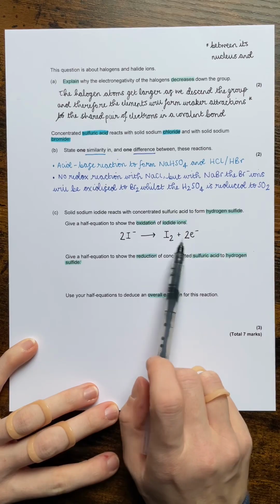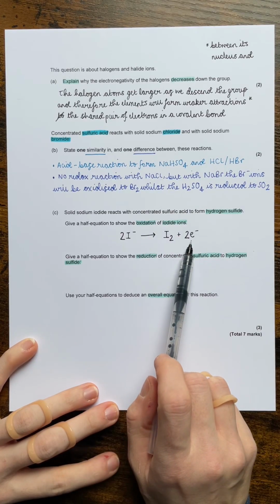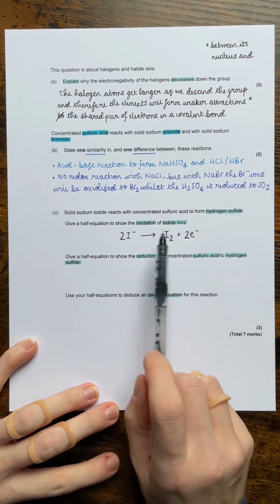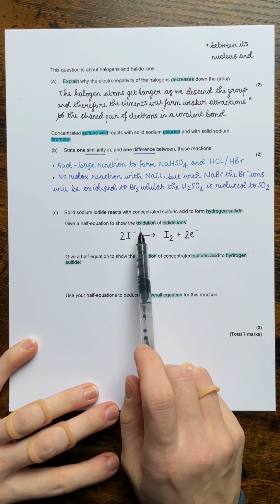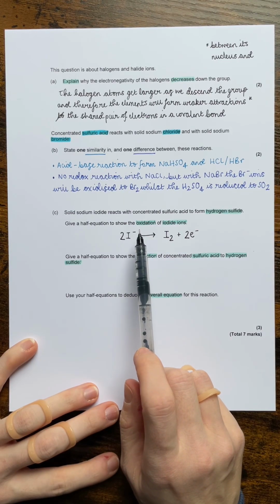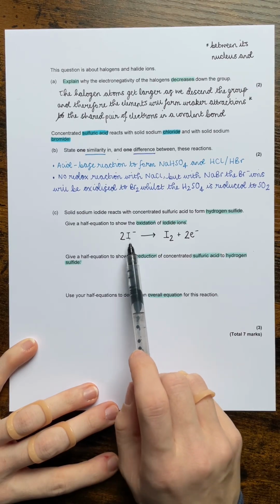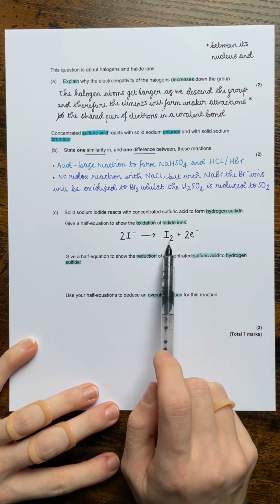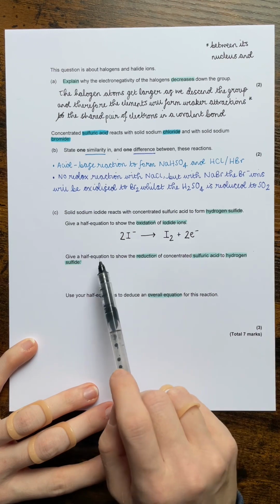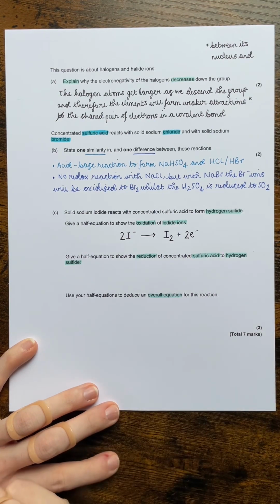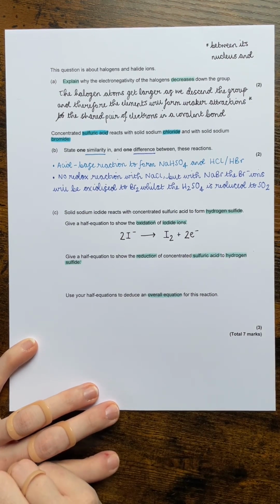Oxidation is loss, so the electrons should be on the right hand side, or we could also have a think about the oxidation states. So oxidation is represented by an increase in oxidation state: -1 for the iodide ions, because it's an element here, that's 0. -1 to 0, increase in oxidation state. So I know I've got my electrons on the right side.